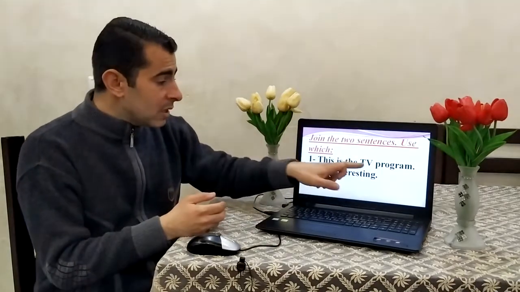The second sentence, which has the description or the information about the first one: it is interesting. So we will talk about the TV program and say it is interesting. So how can we join these two sentences together using which? Here we follow the same steps we followed when joining sentences using who.